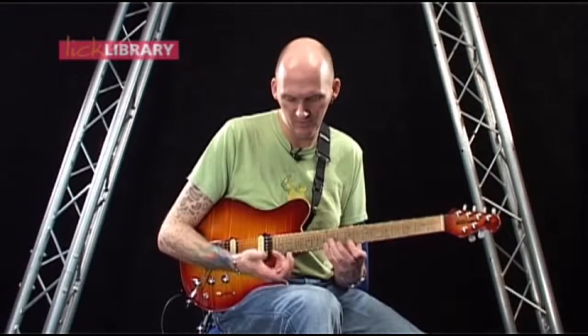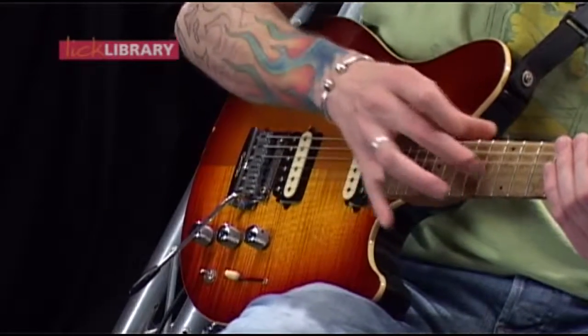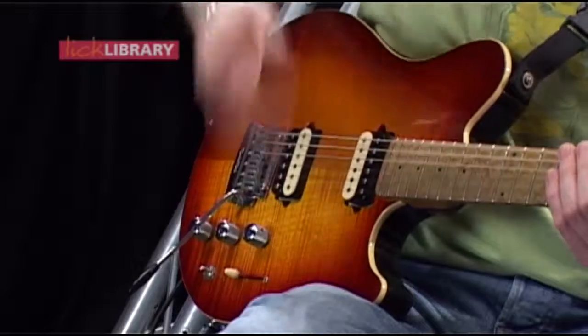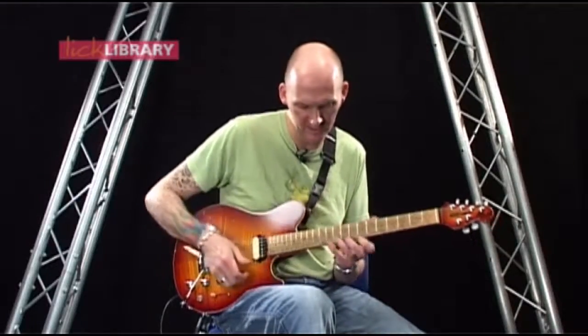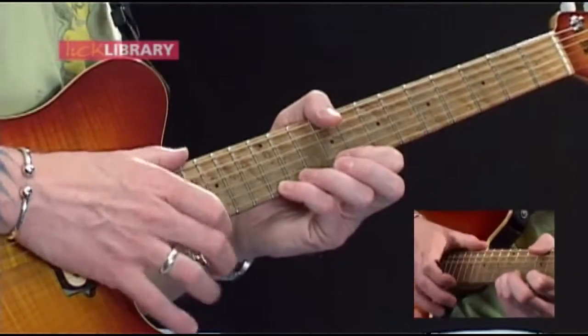Just one other little fun lick as well that you might want to try if you're this way inclined. Play C sharp minor pentatonic, shape number 1, but then you can tap shape number 5 of the G sharp minor pentatonic. Kind of a Greg Howe inspired little lick. So we tap 16, pull off 12, pull off 9.